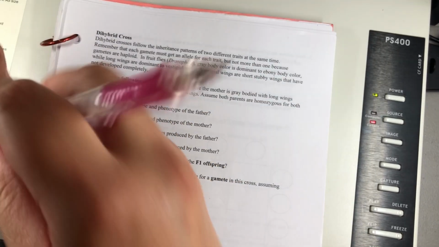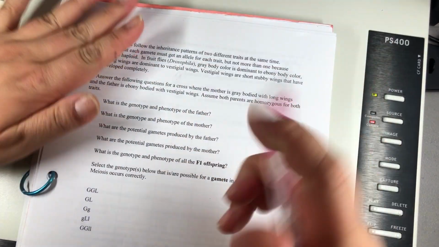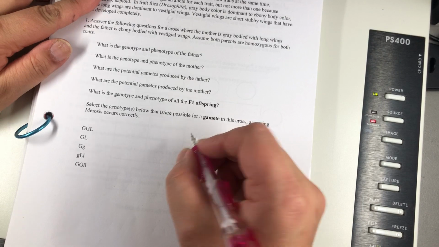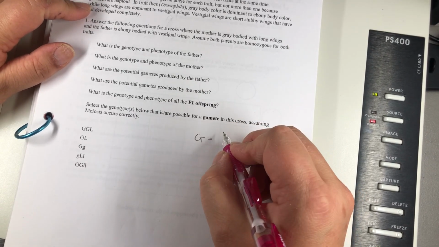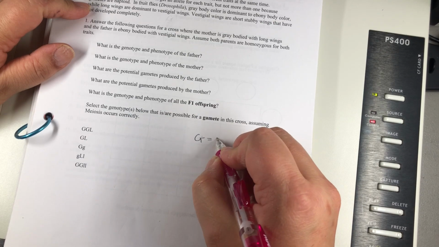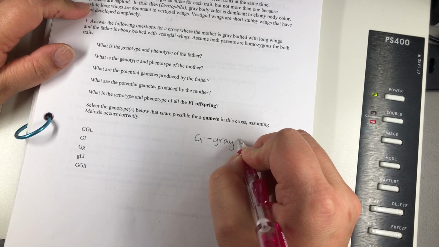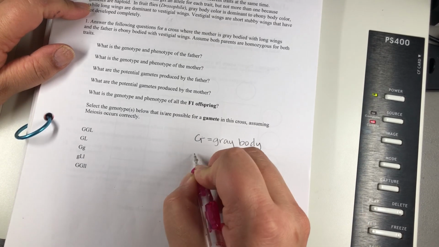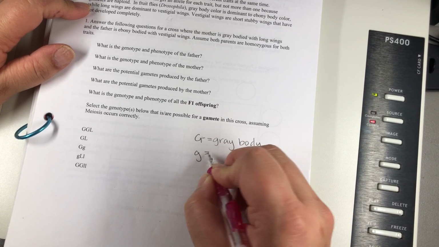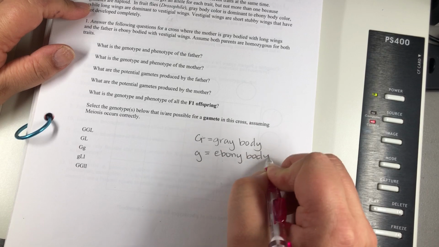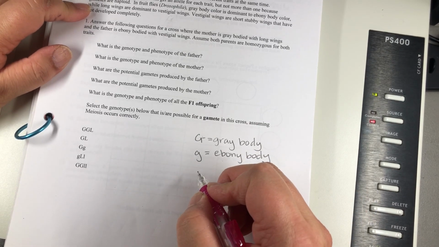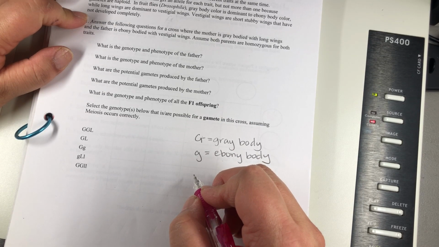Let's write it down here. Okay, so big G will be gray body. Little g will be ebony body. And then vestigial wings, V, it looks the same as little v.